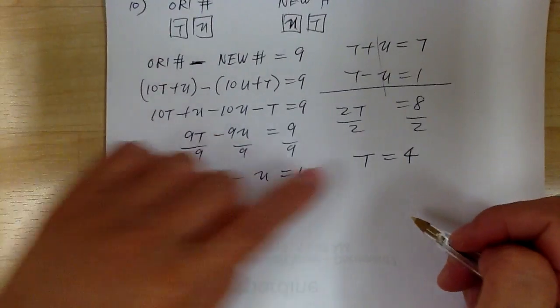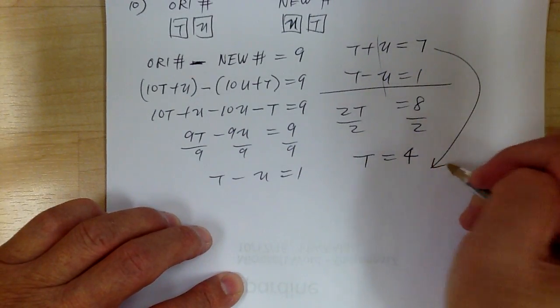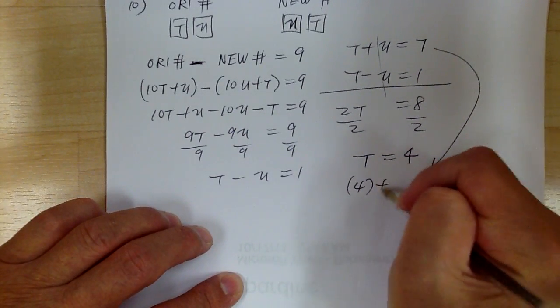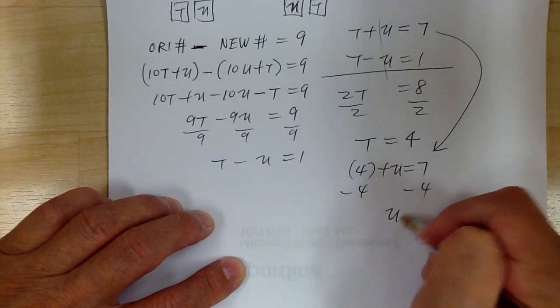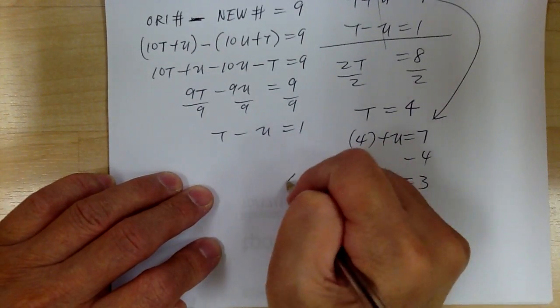So once I find t equal to 4, I'm going to use this one here. So I get 4 plus u equal to 7. So minus 4, minus 4. So u equal to 3. Therefore my answer is 43.